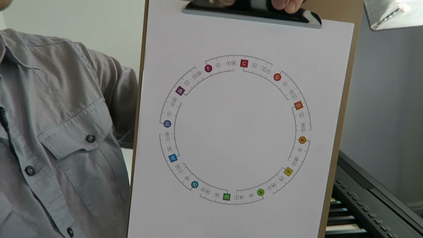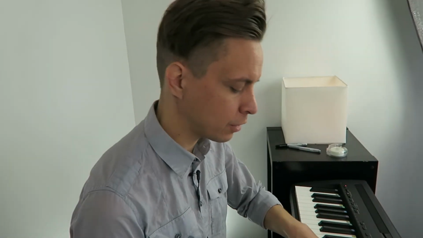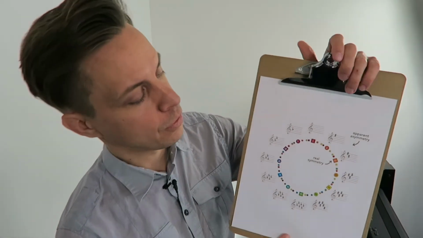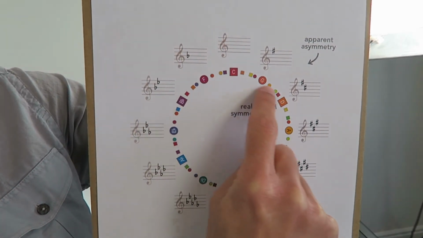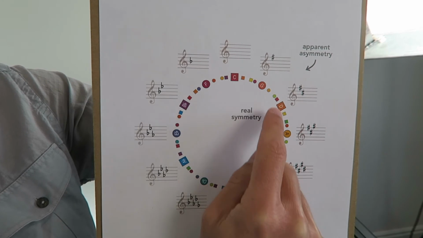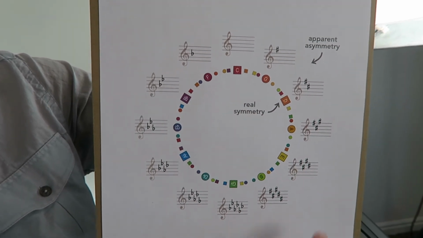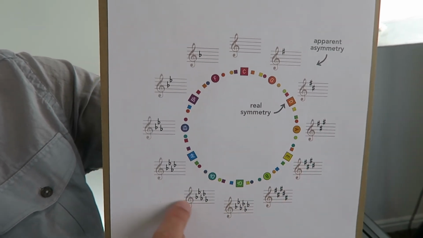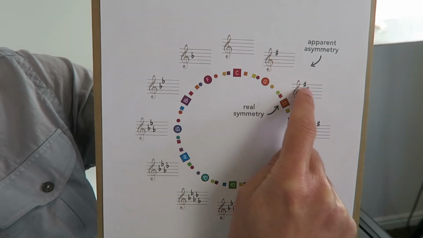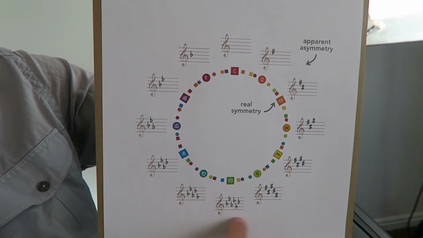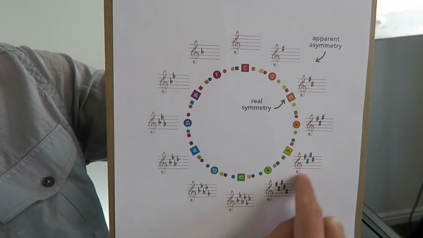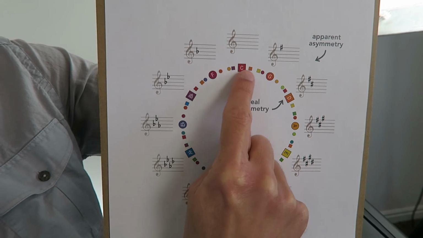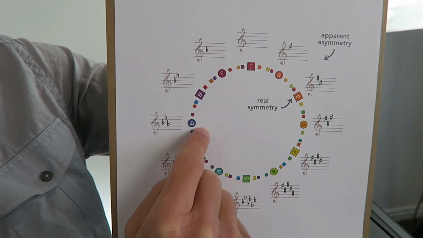So now that we understand the circle of fifths like this, we can look at the difference between the two typical depictions of the circle of fifths, with the key signatures in a ring like this, or the actual patterns at the center here. So the ironic and misleading thing about the typical depiction of the circle of fifths is that it highlights the differences between keys, which keys are black and which keys are white, and it also seems very asymmetrical, while really the circle of fifths is all about symmetry.